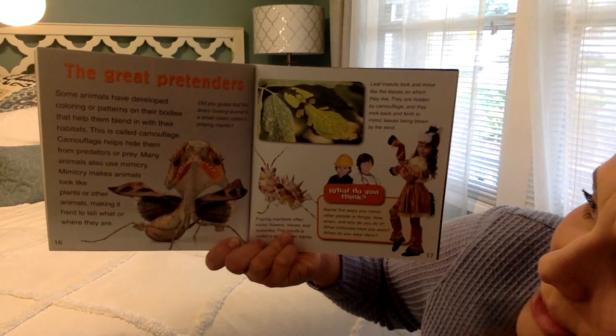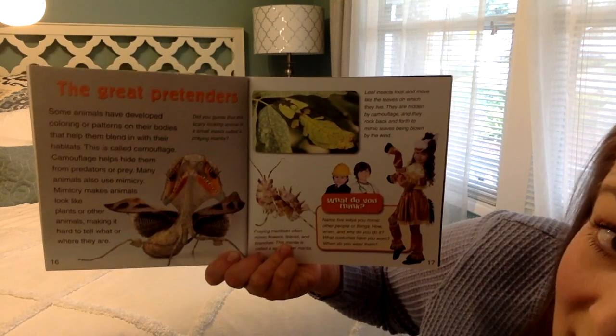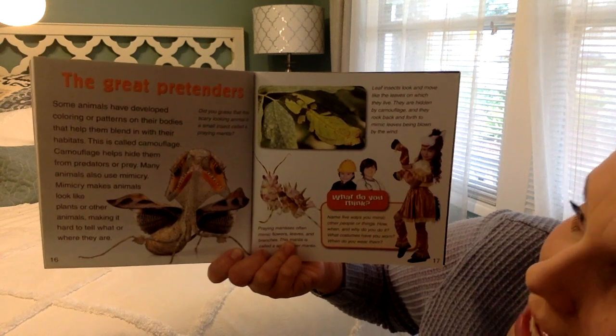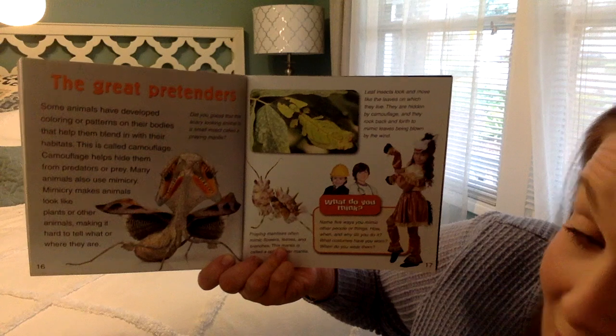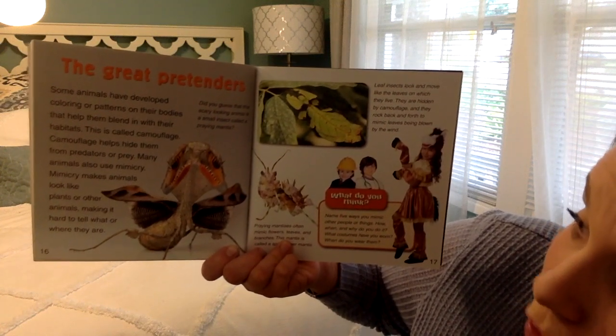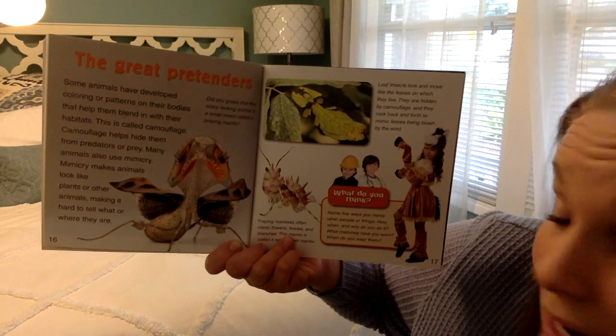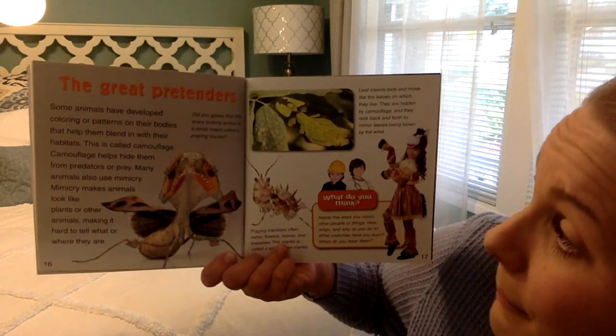Some animals have developed coloring or patterns on their bodies that help them blend in with their habitats. This is called camouflage. Camouflage helps hide them from predators or prey. Many animals also use mimicry. Mimicry makes animals look like plants or other animals, making it hard to tell what or where they are.